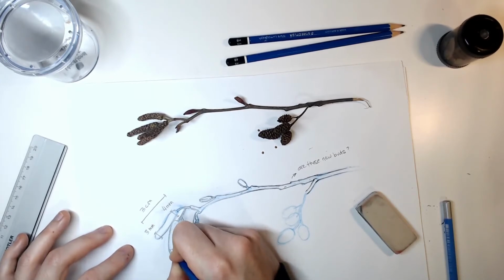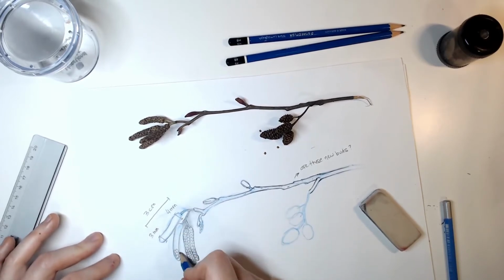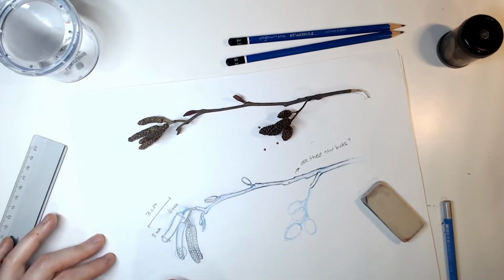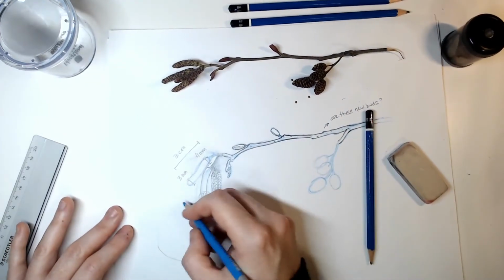When I look at these structures that I'm drawing, I notice that if I made a zoom here, sorry, I'm going to move this here.